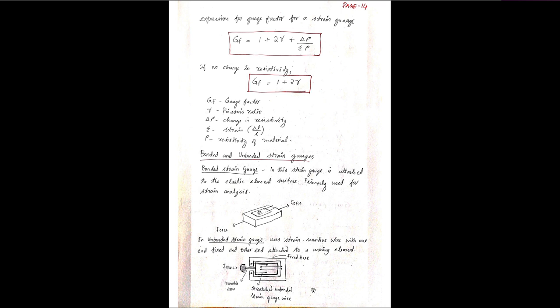So this is all about the resistance transducers. In the upcoming classes, we will discuss other transducers such as inductive and capacitive transducers. That is all about today's class. If you have any doubt, please comment and let me know. So that is all about the resistance transducers. With this, we will be winding up today's class. Okay, thank you.